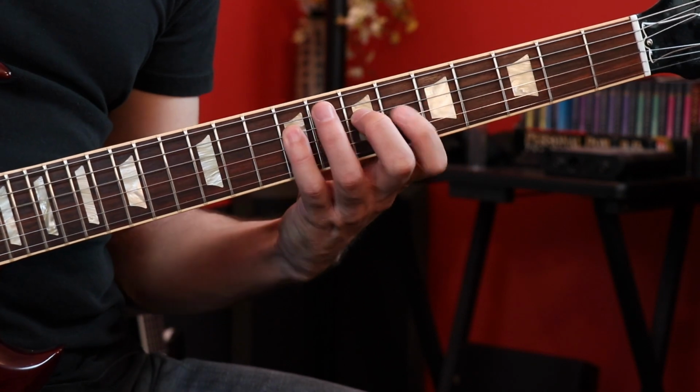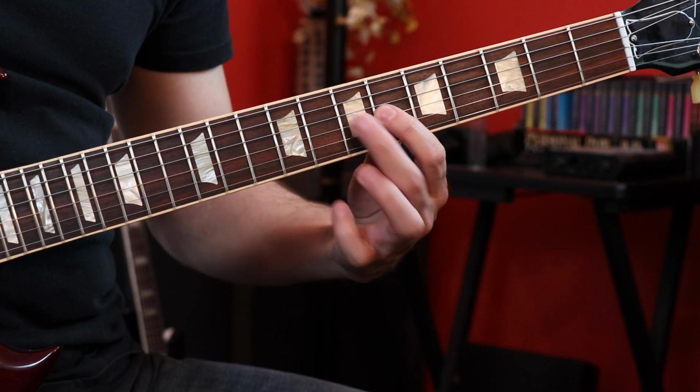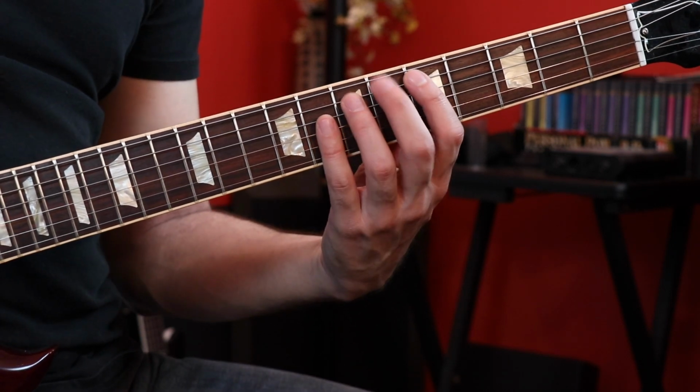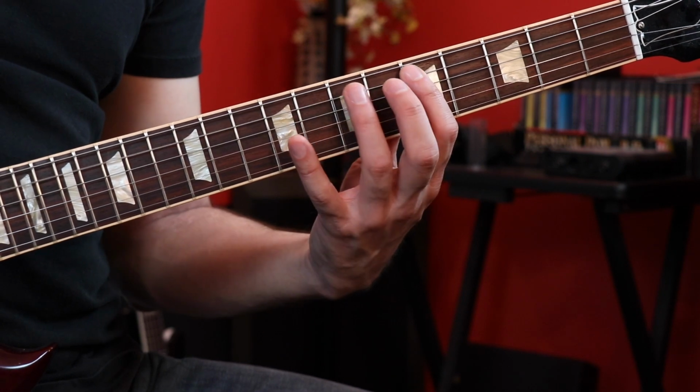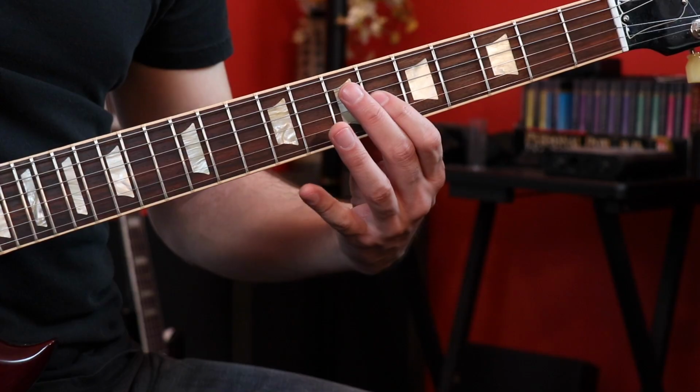So if you took just a regular D major scale, 1, 2, 3, 4, 5, 6, 7 notes, not including the octave, remember. How many of those notes are the same as the melodic minor? Well, it's going to be 6. 1, 2, not this one, 3, 4, 5, 6.